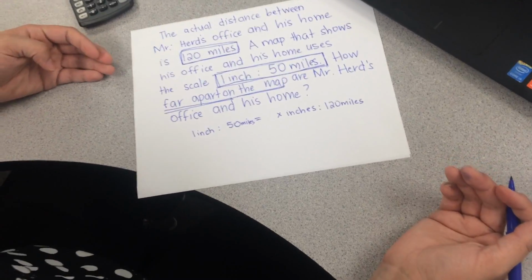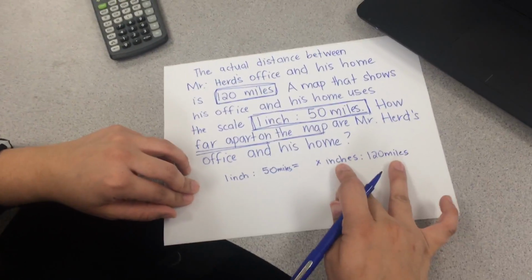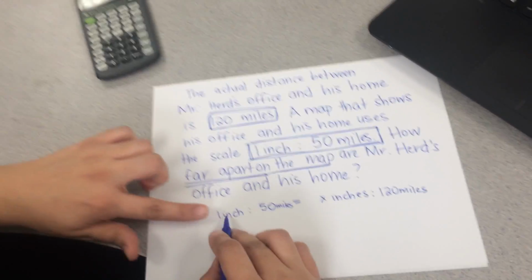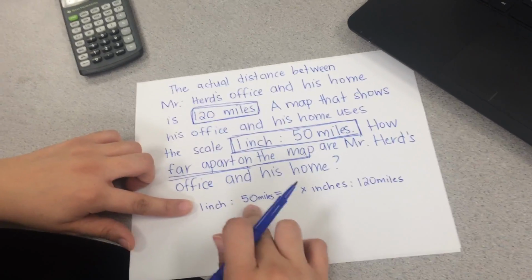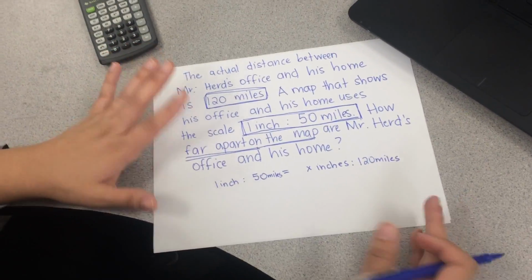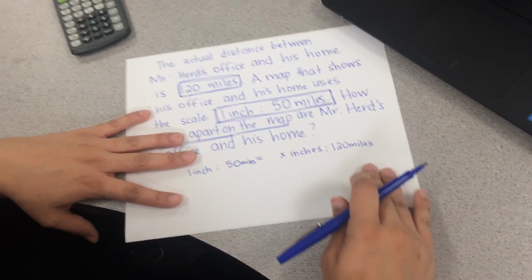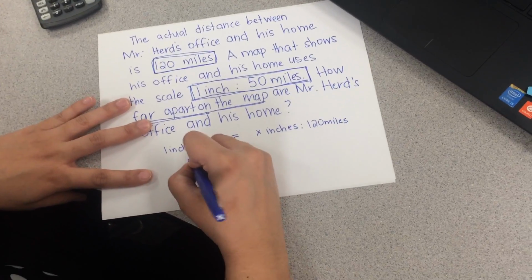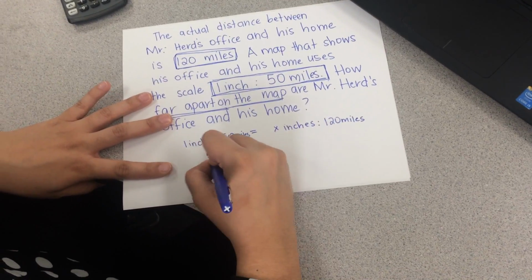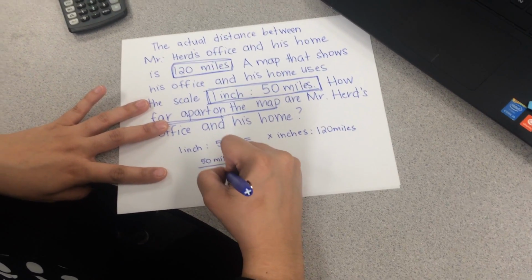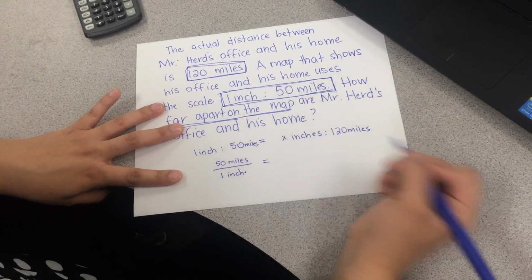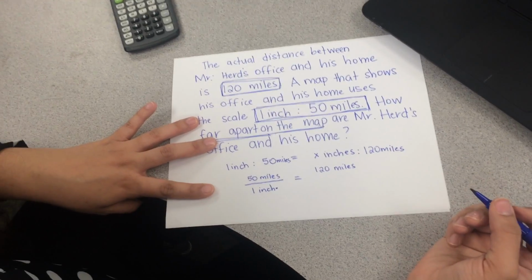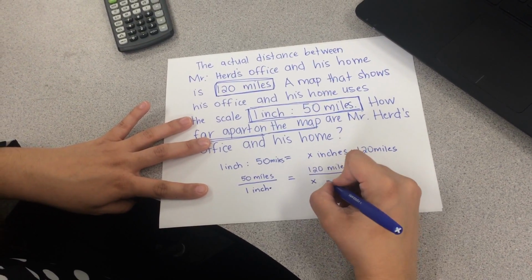All right, so once I've done that, I can start putting each of these ratios into the fractional form. So I can write this either 1 inch over 50 miles or 50 miles over 1 inch. All I have to remember is that I have to do the exact same thing, put it in the exact same order on the other side. So just to give you a variety of representation, I'm going to do 50 miles over 1 inch equals 120 miles over X inches.